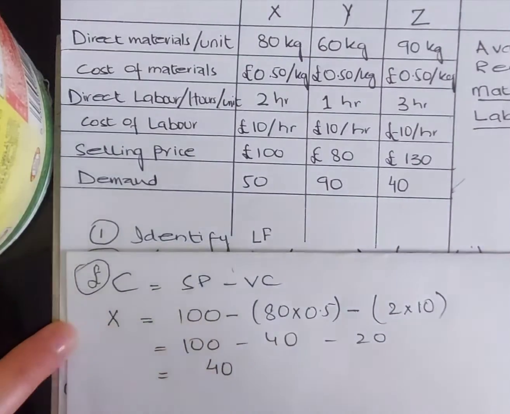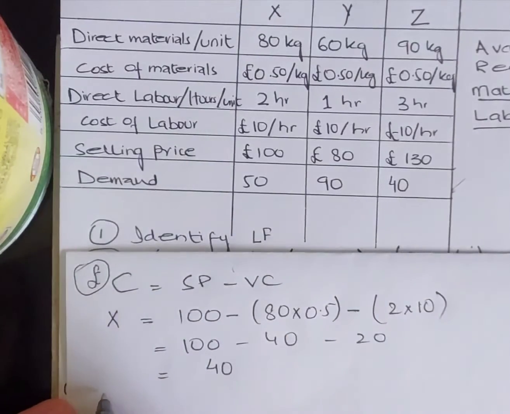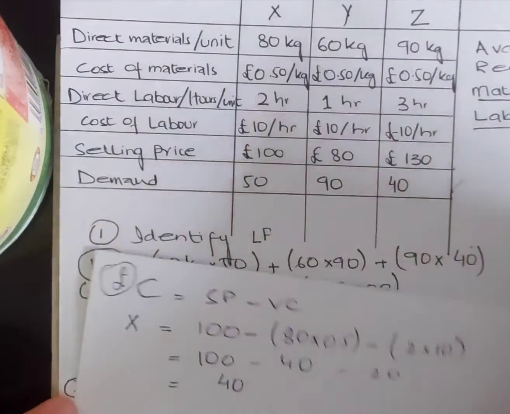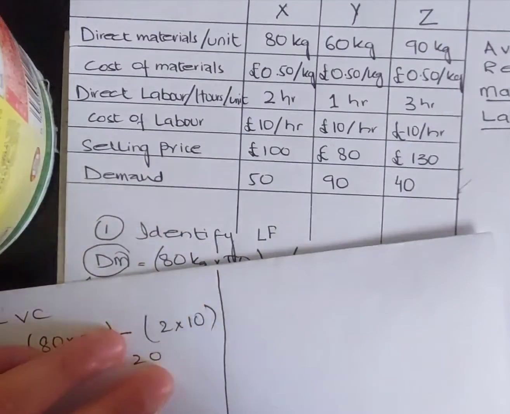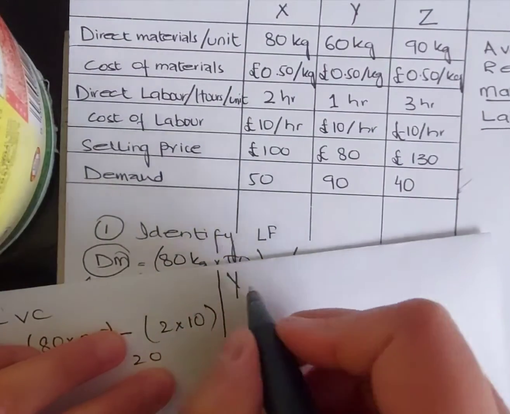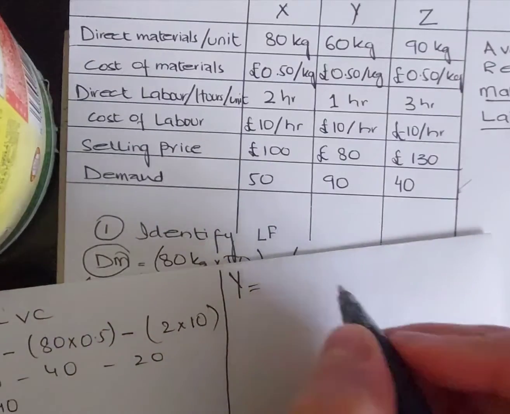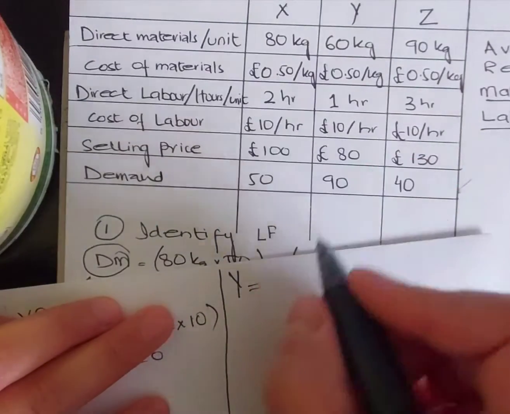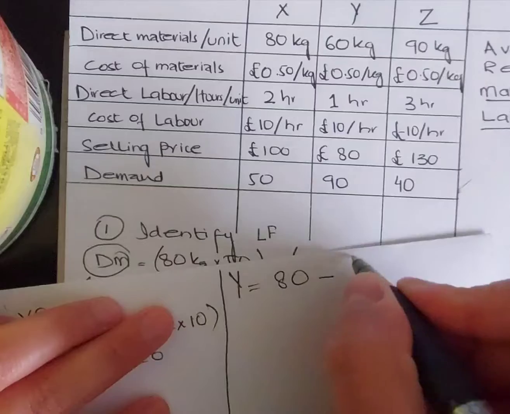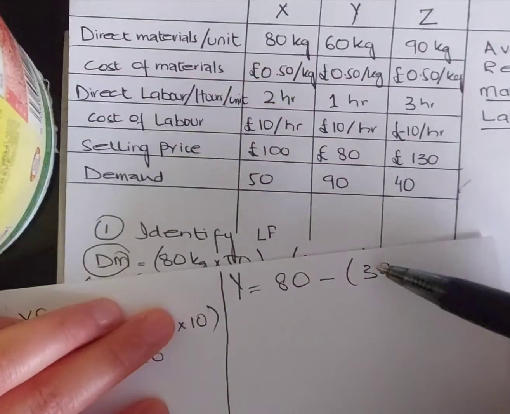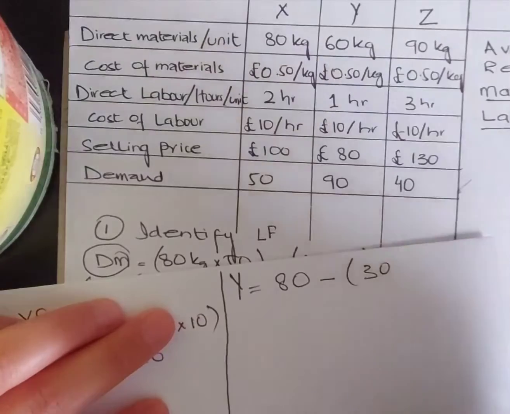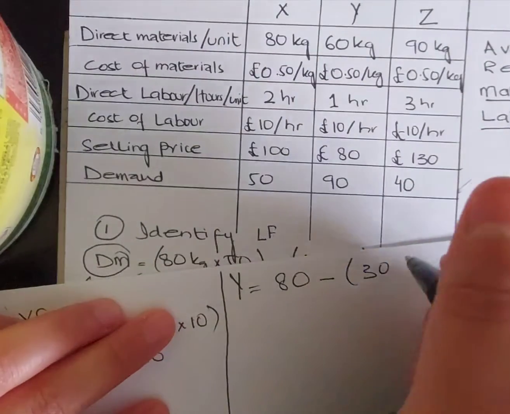Once we have X, now we're going to work out Y. For Y, the selling price is 80, minus 30. Where am I getting the 30? 60 multiplied by 0.5, that's half of it, 30.